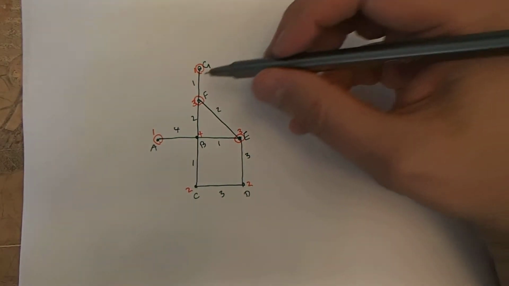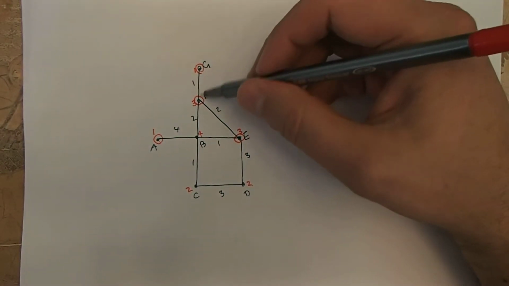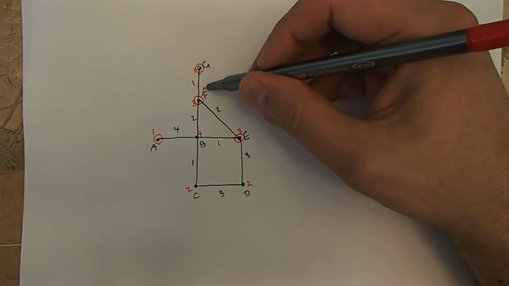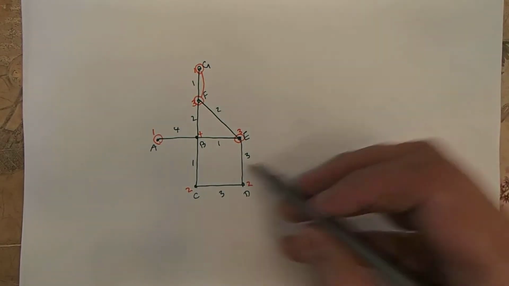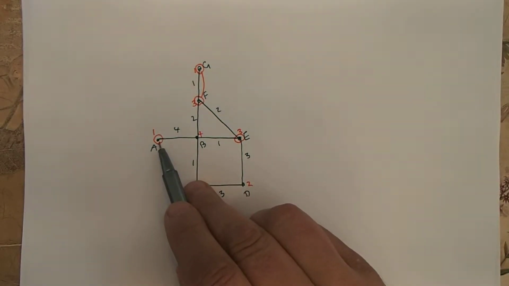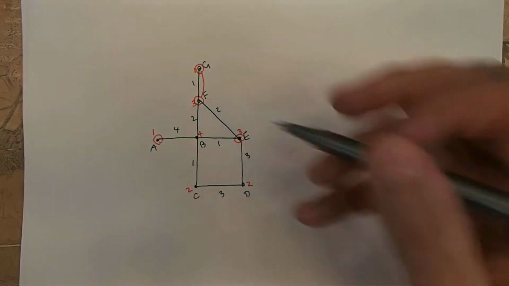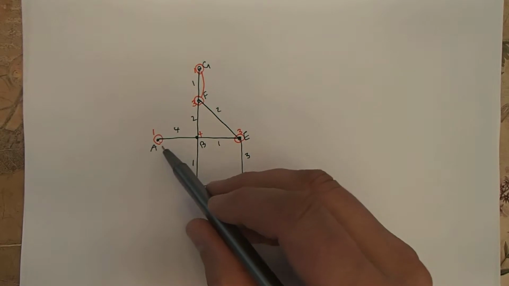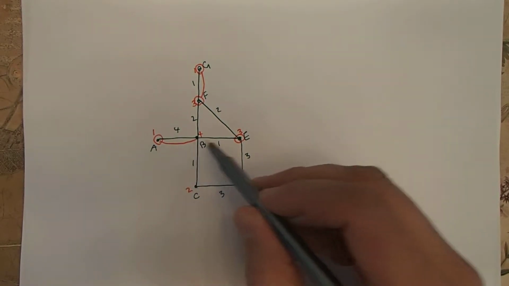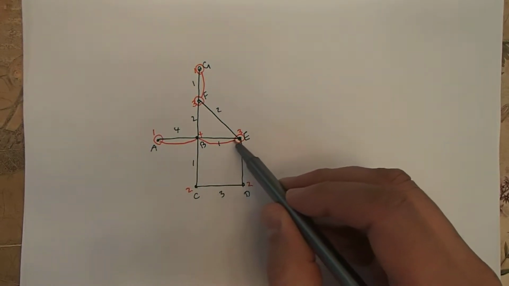So I can look at these 2 nodes, and it seems pretty clear that I should connect these 2. And over here, though, I have to connect this odd node, and I have to connect it to this odd node because I've already connected this one to something else. So in order to do that, I need to pass through point B and then on over to E.